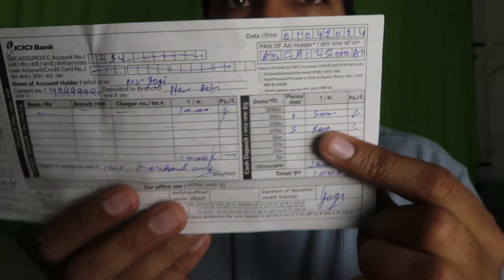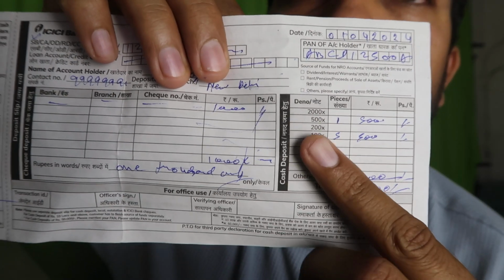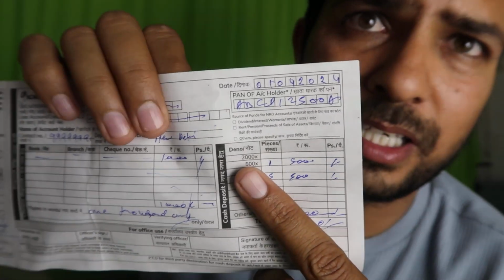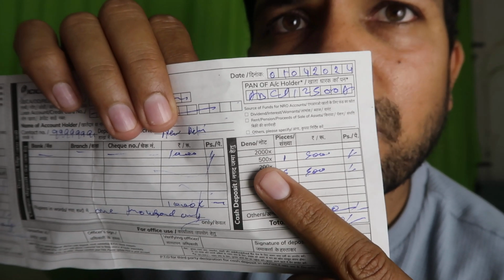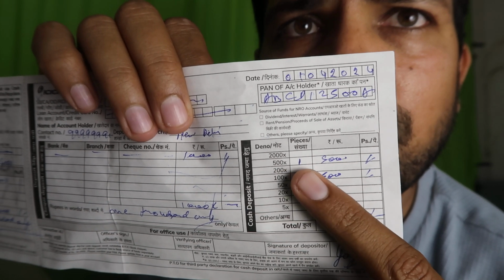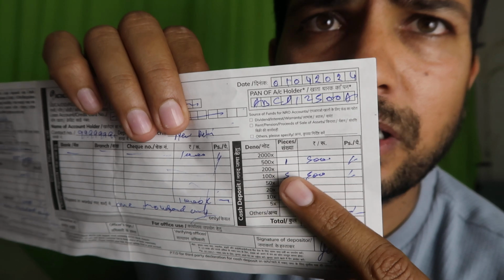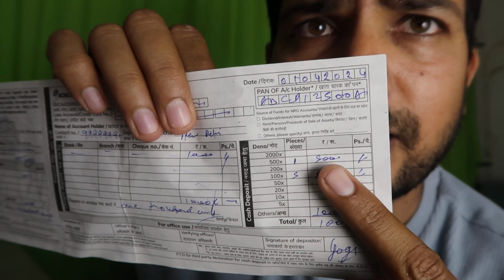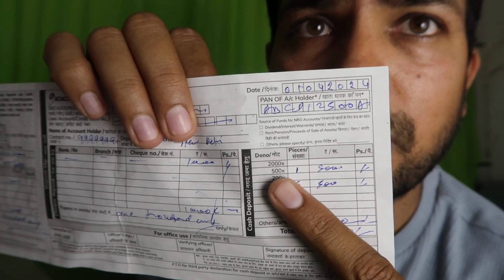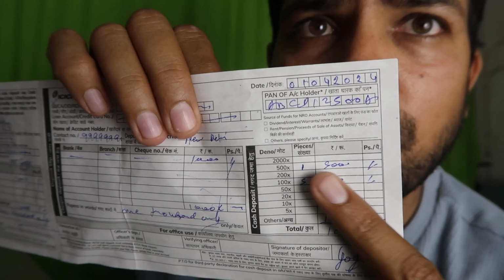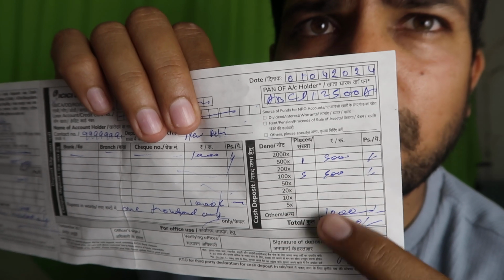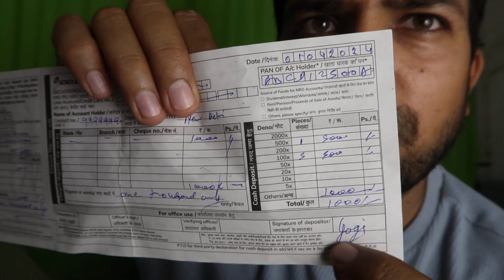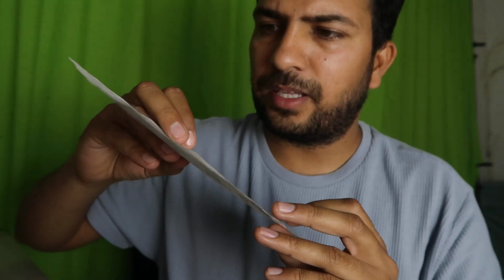And now the cash details. If you have cash, think if you have 2000 rupees, it's already demonetized. There are no 2000 rupee notes in India now. Now you can check out, this is 500 rupees. If you have a 500 rupees note, then you have to type 2 over here and the exact amount, 1000 rupees. If in your hand you have one 500 rupees note, then 500, and 5 notes of 100 rupees, then 500, 500, it's a total of 1000 rupees. You have to mark your signature over here, and that's it. Your form is ready to complete.